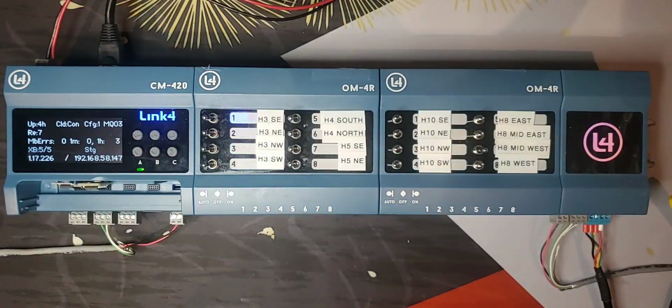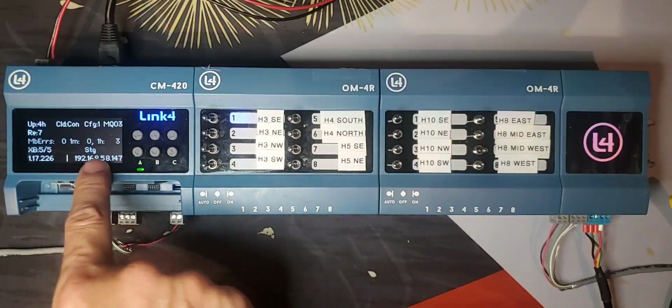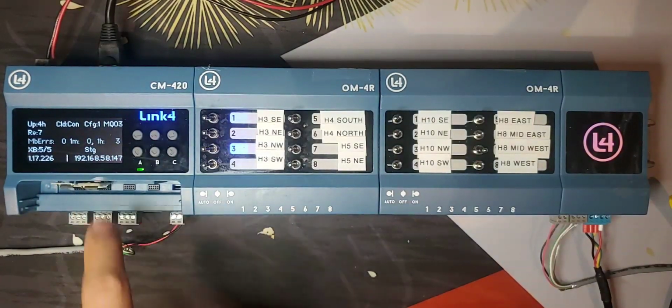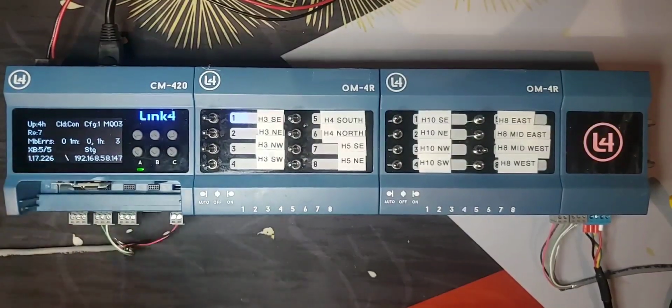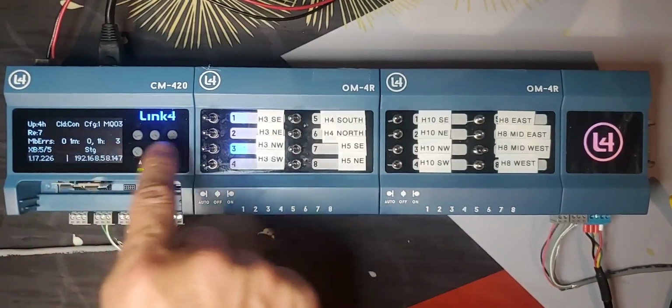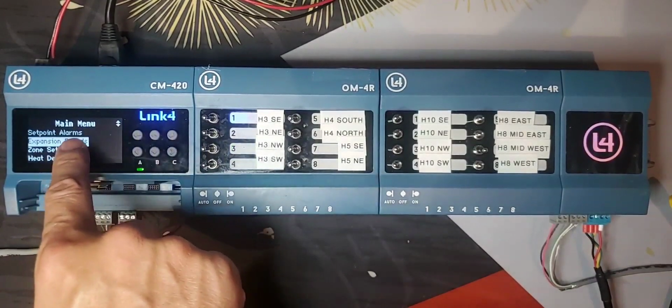This is stuck. Okay, and this is the IP address for this unit, and this comes from the router on the network. Modbus is 505. The other place that you want to look is here, the expansion board menu.